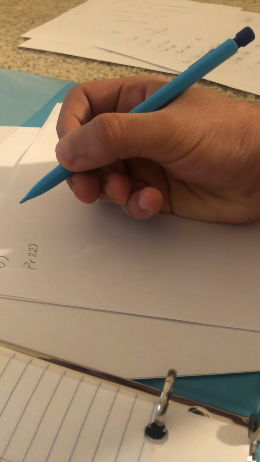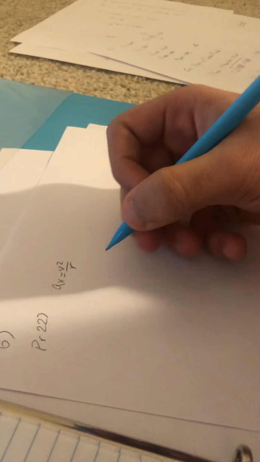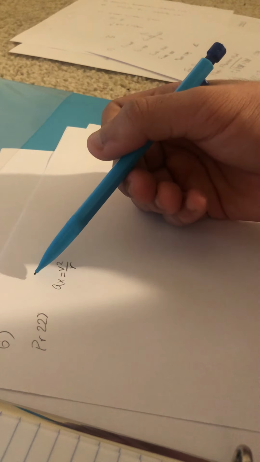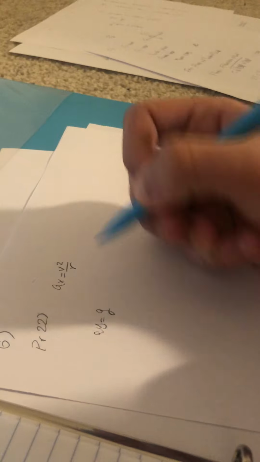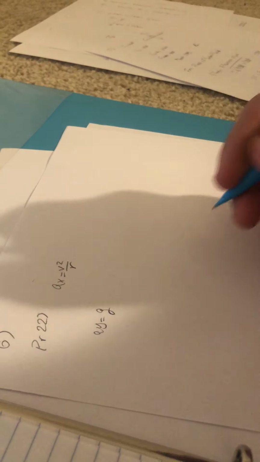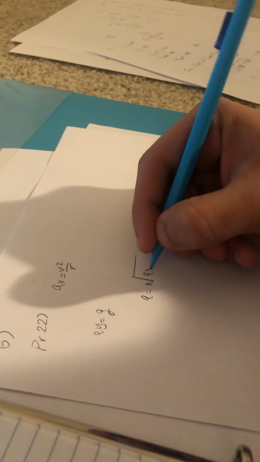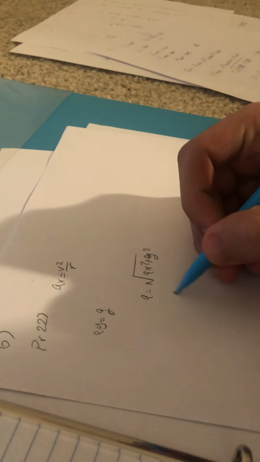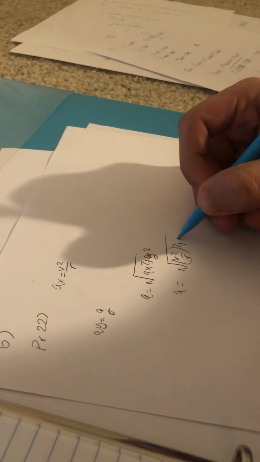Question 6. For question 6, I decided to go with problem 22. We're gonna use the acceleration, which is v squared over r. V is the terminal speed of the child in the horizontal direction, and r is the radius of the curve. So ay equals g, gravity, for the centripetal acceleration in the vertical direction. And so to calculate the net centripetal acceleration, a equals the square root of ax squared plus ay squared. And we're gonna have a equals, so ax is v squared over r, squared, and g squared.